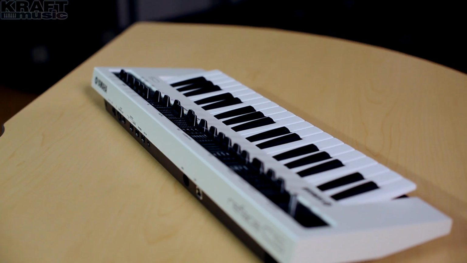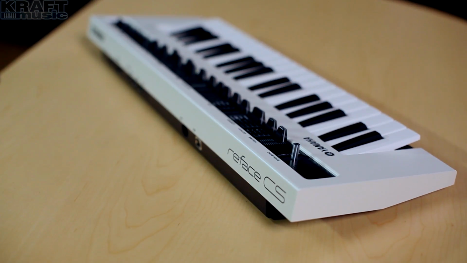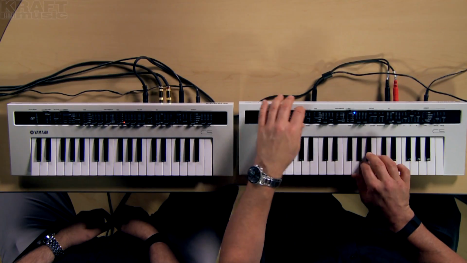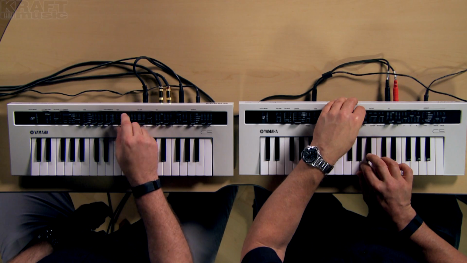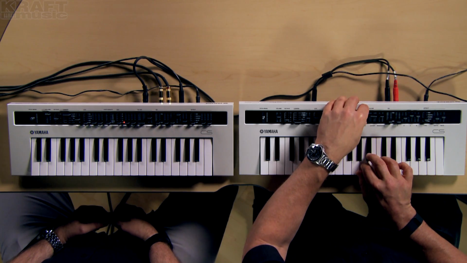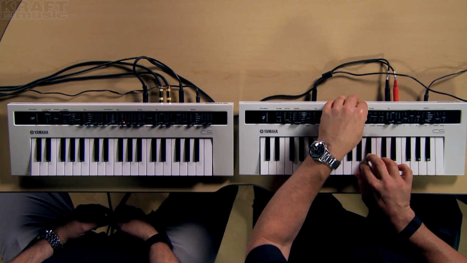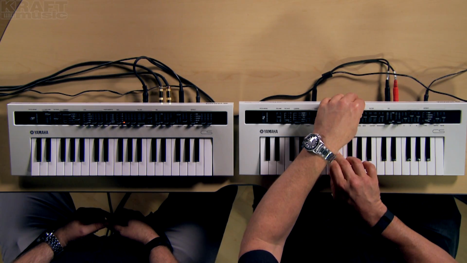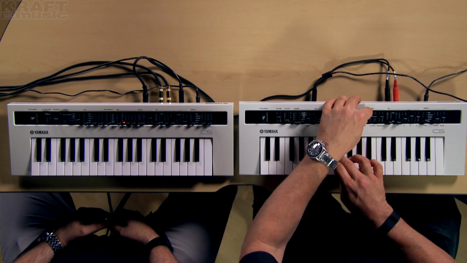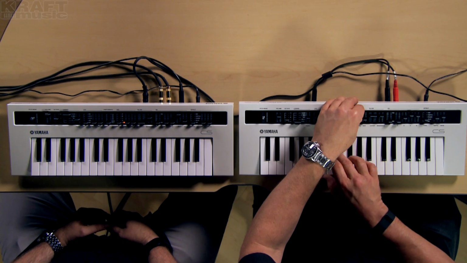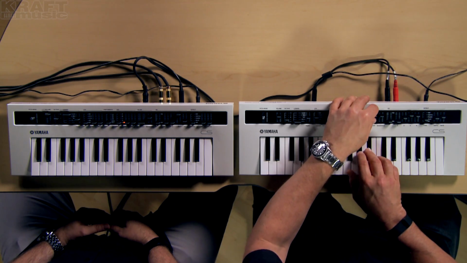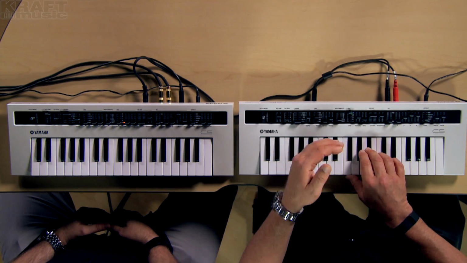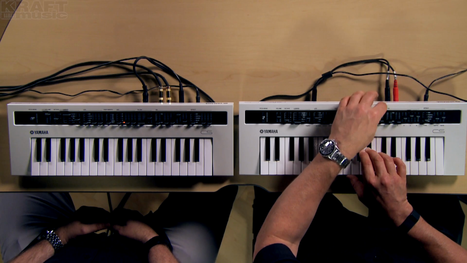Well, we'll take the FM, and with the texture and the mod slider, let's start with. I also have filter, cutoff, and resonance controls as well.